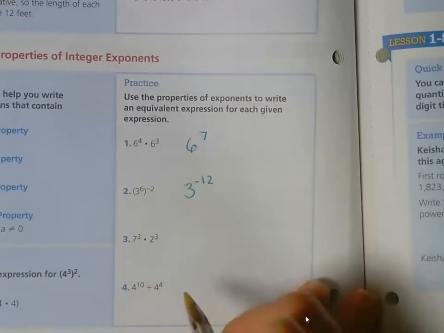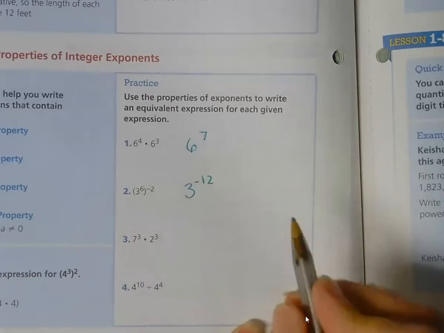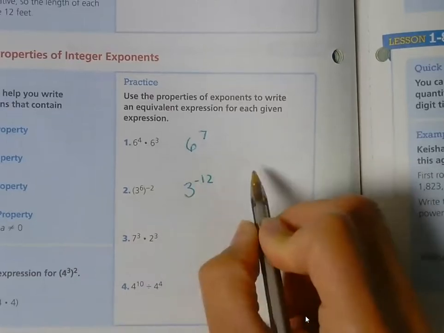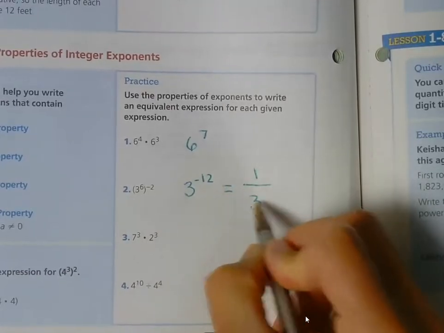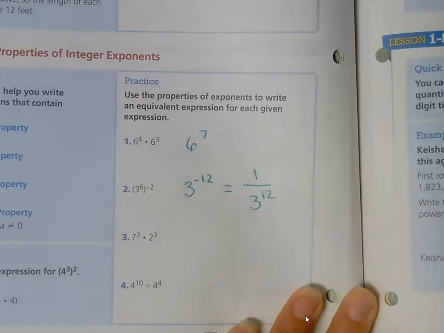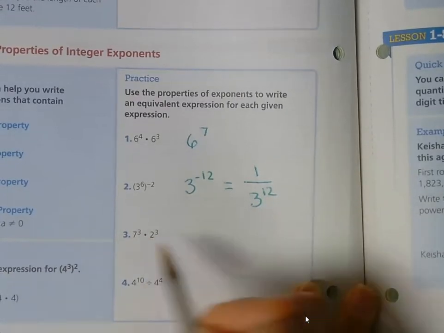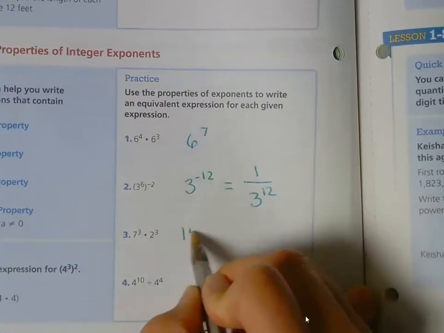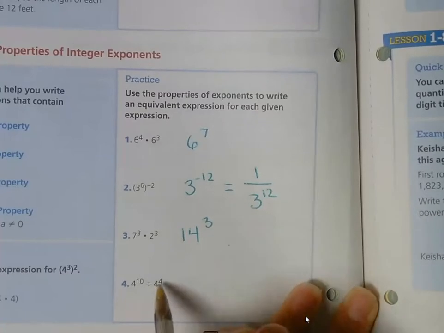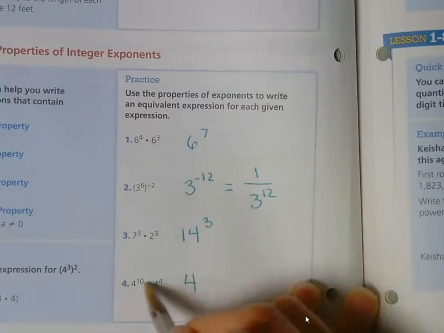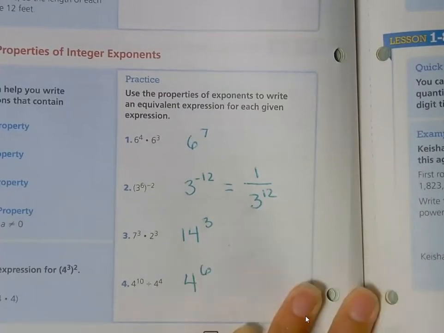negative 12. And technically we learned about negative exponents in the next lesson, but we know we can't leave it negative, so we could also write this as 1 over 3 to the 12th power. Okay, this time our bases are changing, so we multiply our bases, 14, and it's the exponent that stays the same. Okay, and here we're dividing, so we are going to subtract our exponents.